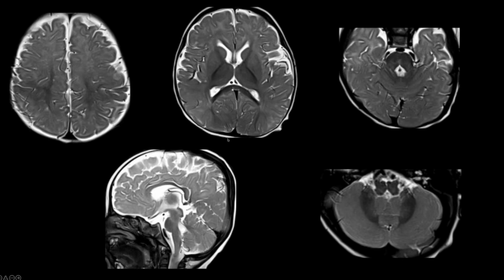So here the axial, you have the T2 images. For a 6-month child, the brain in the supratentorial region appears normal. The predominant changes are in the posterior fossa. You can appreciate this tent-like shaped fourth ventricle, absence of the facial colliculus. The sagittal images demonstrate an abnormal brainstem. It is slightly flattened. There is some concavity on the dorsal surface of the pons.